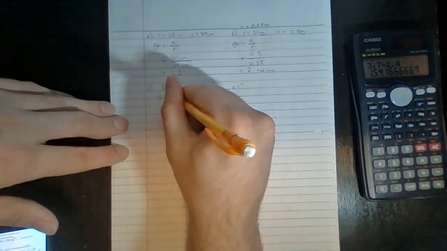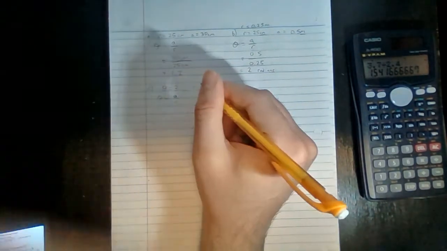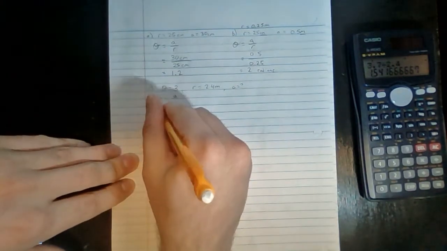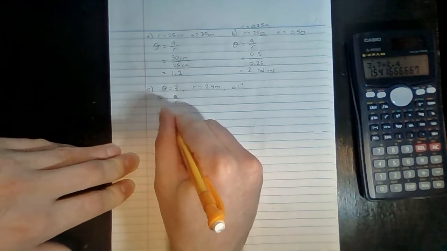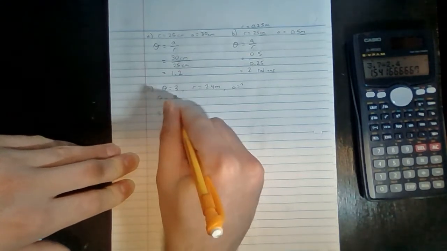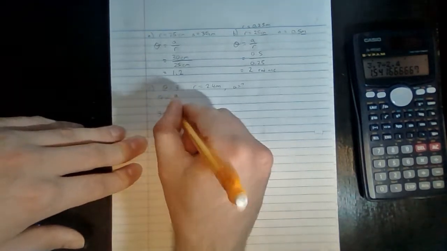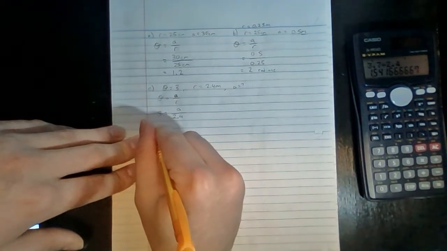Theta equals A over R. And now we know theta has to be 3. Our radius has to be 2.4. We don't know what A is. So we need to multiply both sides by 2.4.